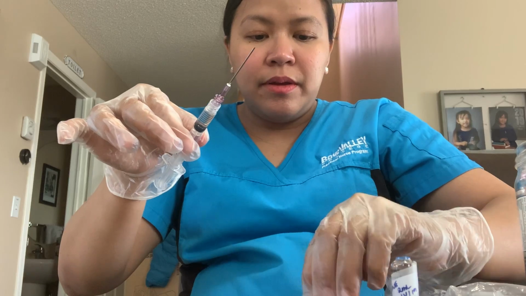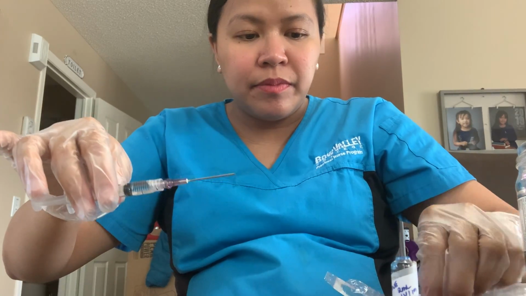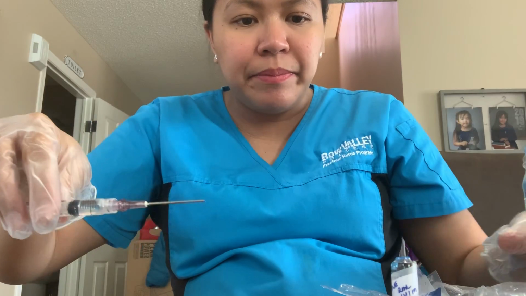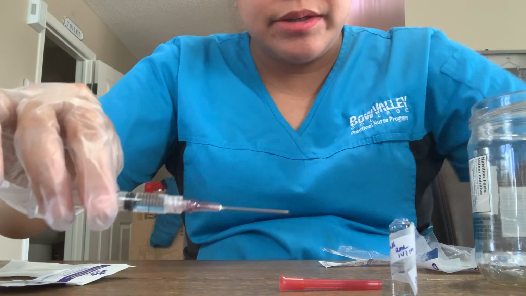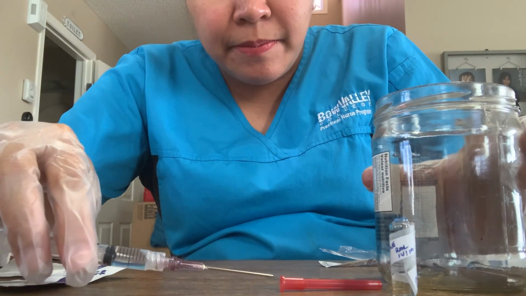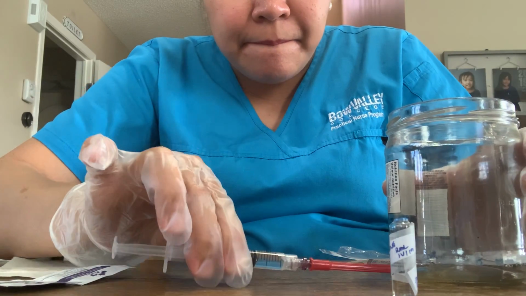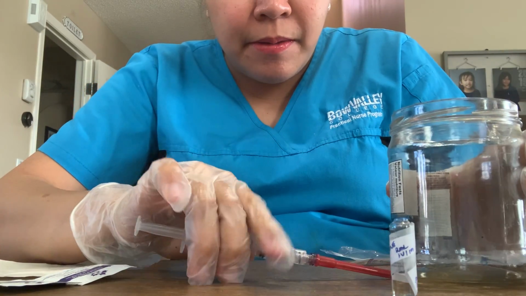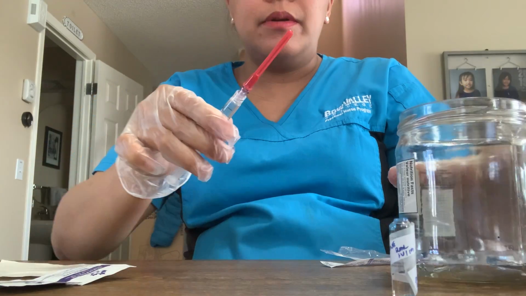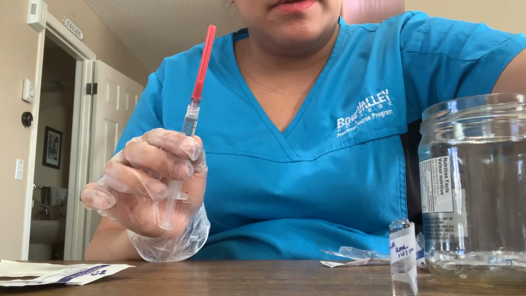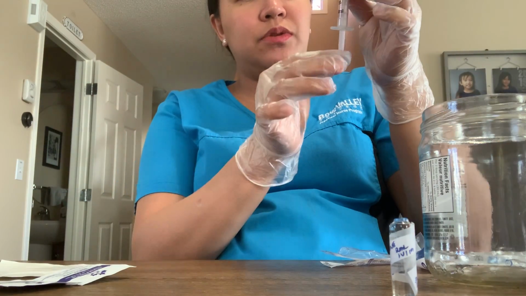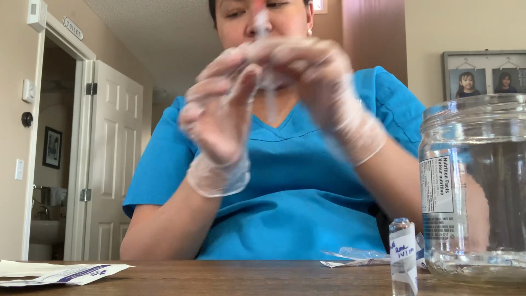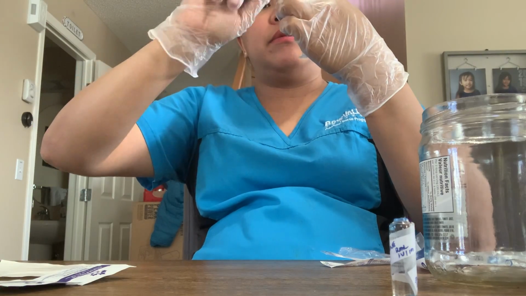Okay, now I'm going to recap. Okay, to recap my syringe against the hard surface. There we go. Okay, so I'm just going to adjust. Then I'm going to try to put some of the water down there.